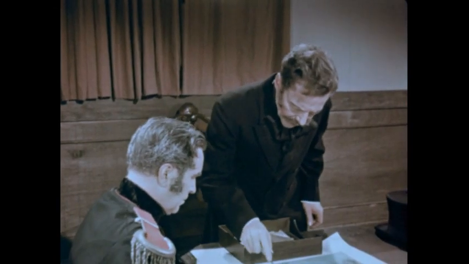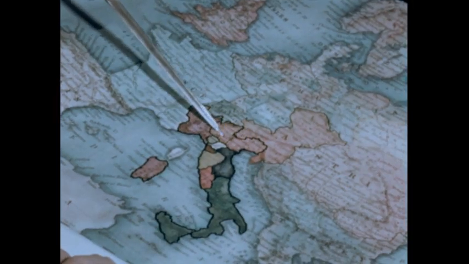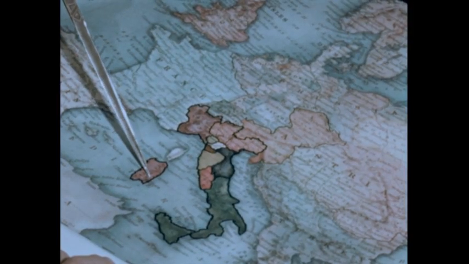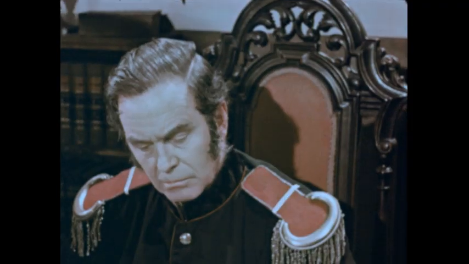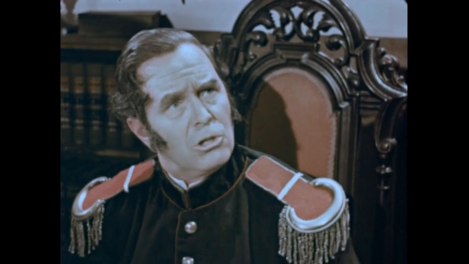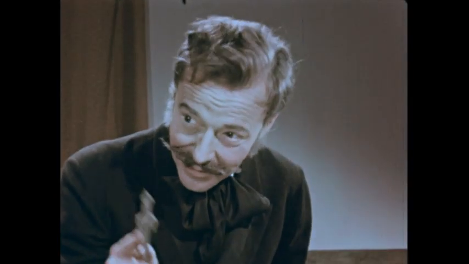To unite northern Italy, Austrian troops must be driven out of Lombardy, Venetia. We Sardinians can't do it alone. We need help. France will give us that help. Why France? Because we'll be their allies in a war. Against Austria? Not right away.